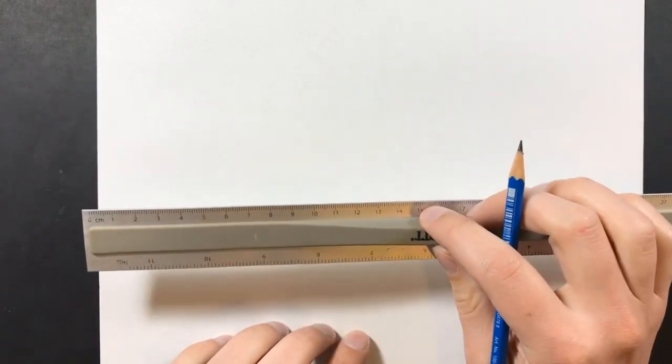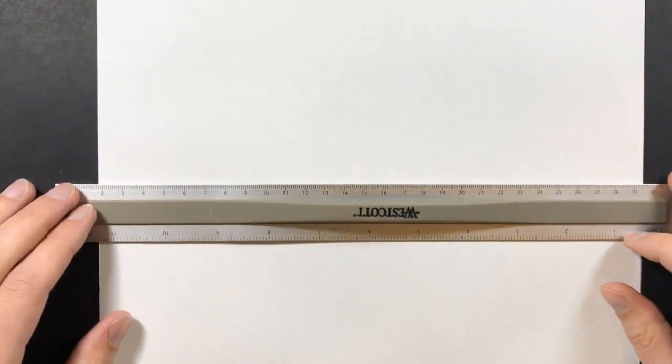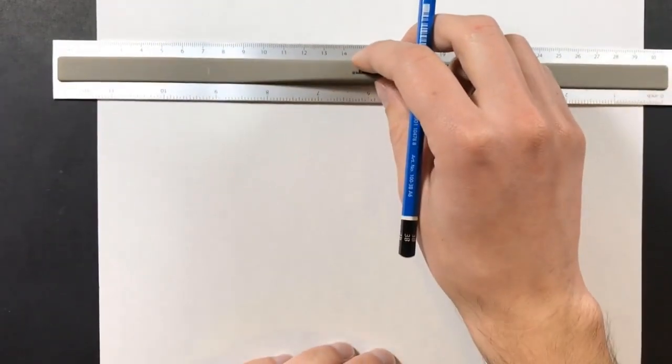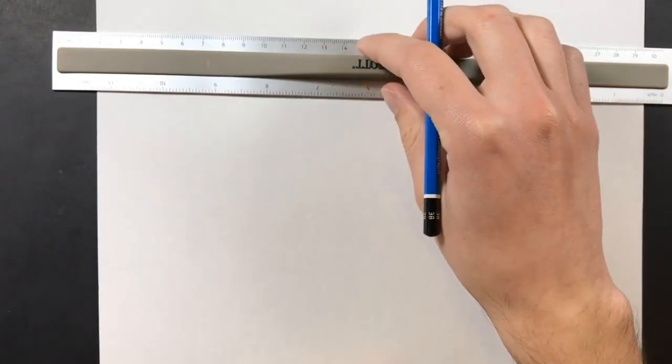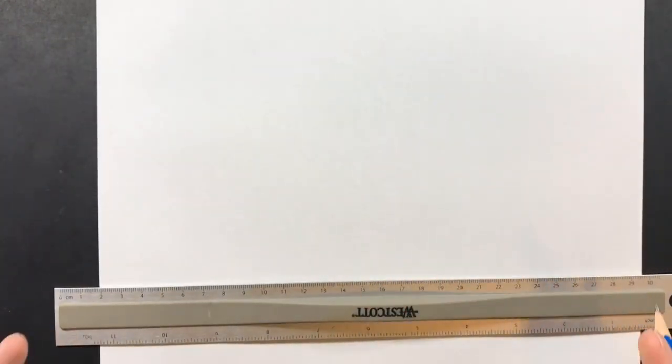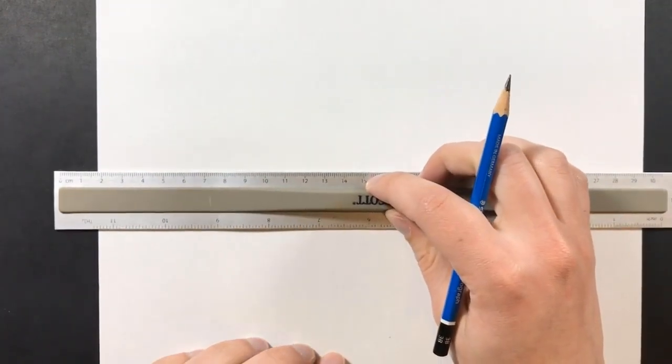So the first thing we always want to do when we're drawing perspective is create a horizon line. And remember, the higher up your horizon line is, the more it's going to look like you're looking down on your objects, and the lower it is, the more it's going to look like you're looking up at your objects. So for this example, we're just going to put it right in the middle, so we're about eye level with our objects.